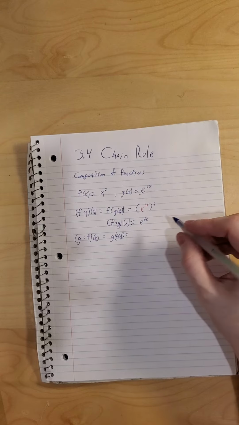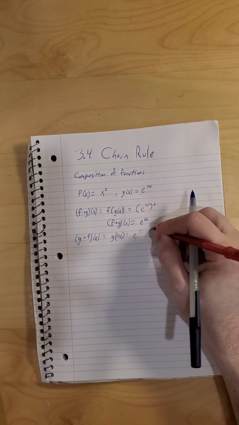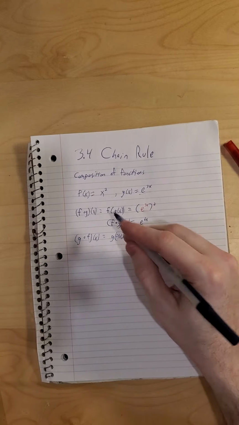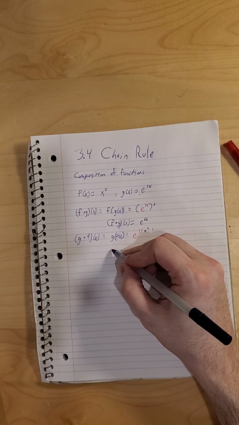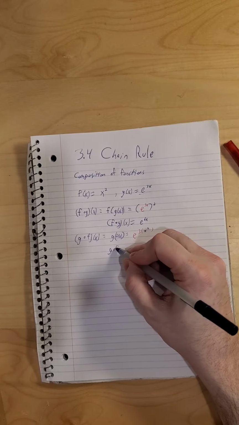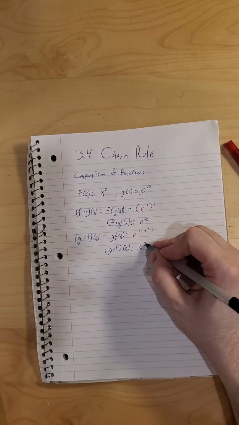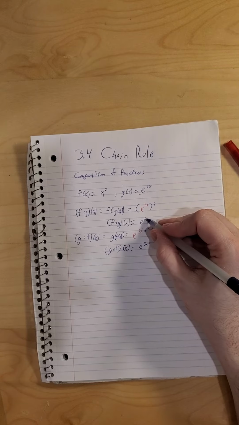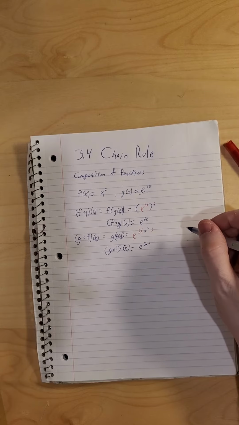So function g has the framework of e to the 3 times something. Our something is function f, which is the x squared. So g of f of x would be e to the 3x squared, not equal to e to the 6x. So the order is important in composition.